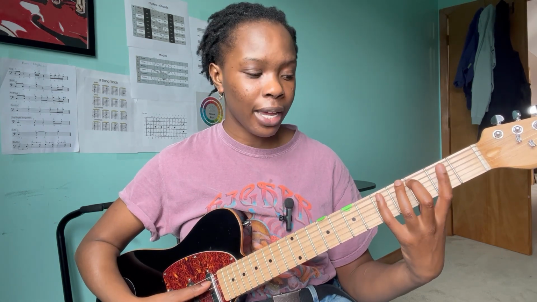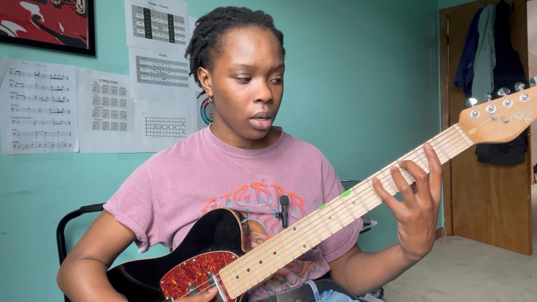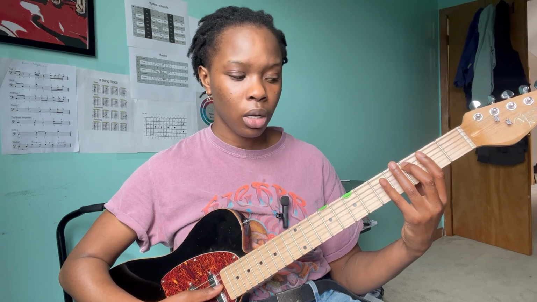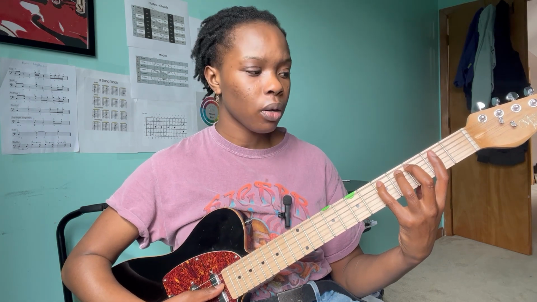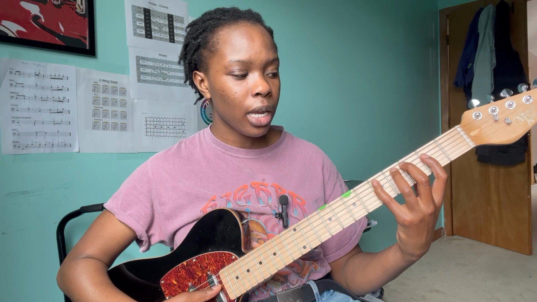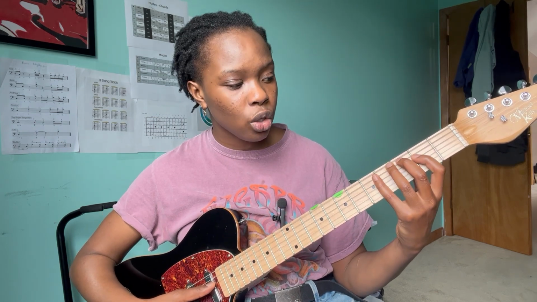Then we're going to play a whole step up. So we're going to play the second note with your pinky. So the first note with your second finger, the second note with your pinky finger. Then you're going to go to the next string, and the third note is going to be on the 2nd fret of the D string.